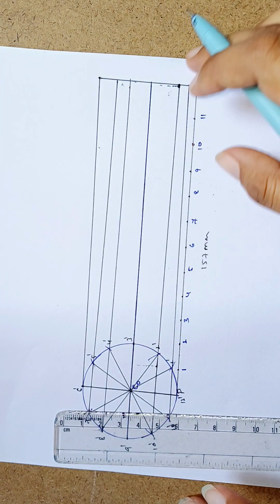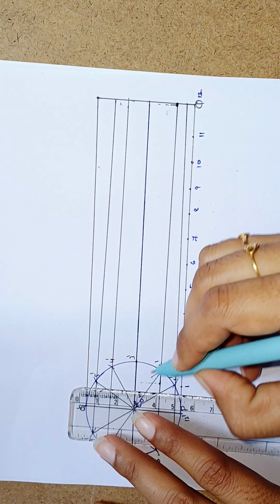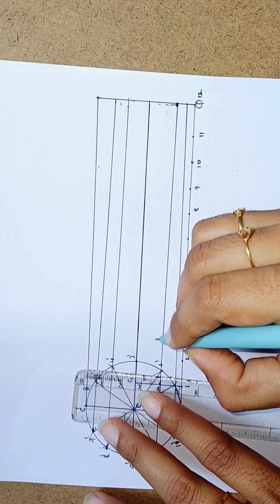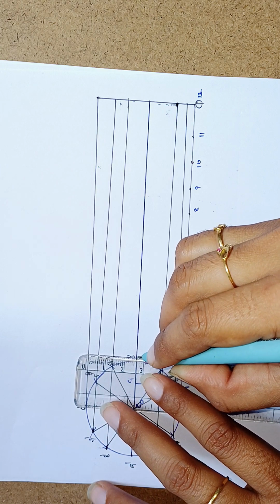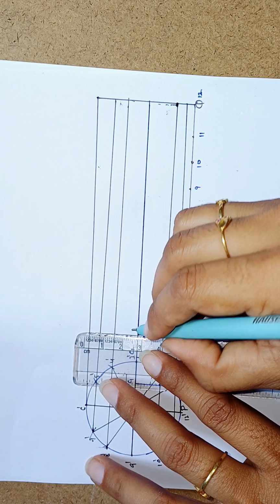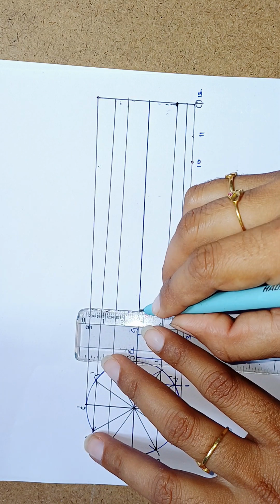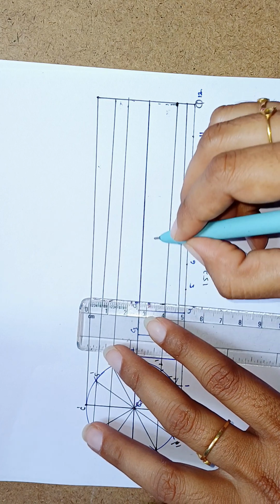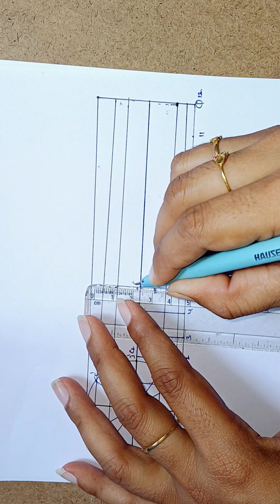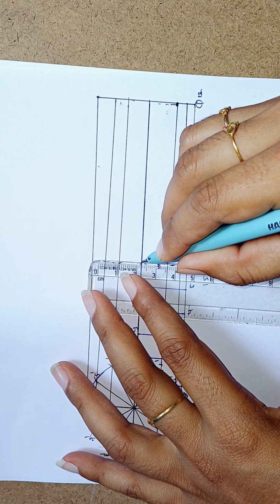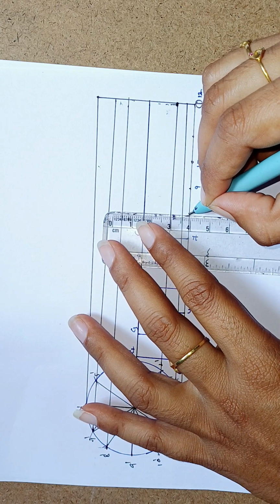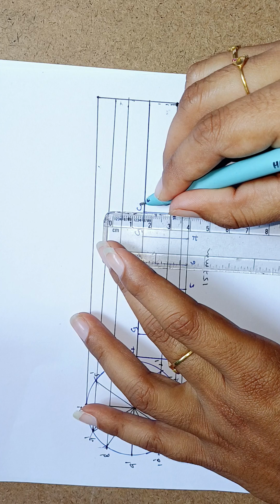Then join the center of the line. Join the center line with the vertical lines: 1, C1, next 2, C2, similarly 3, C3, 4, C4, 5, C5, 6, C6, 7, C7. Then draw horizontal lines joined with the center lines.